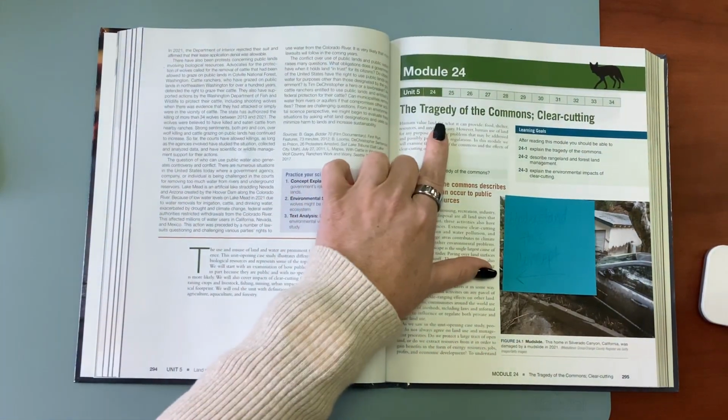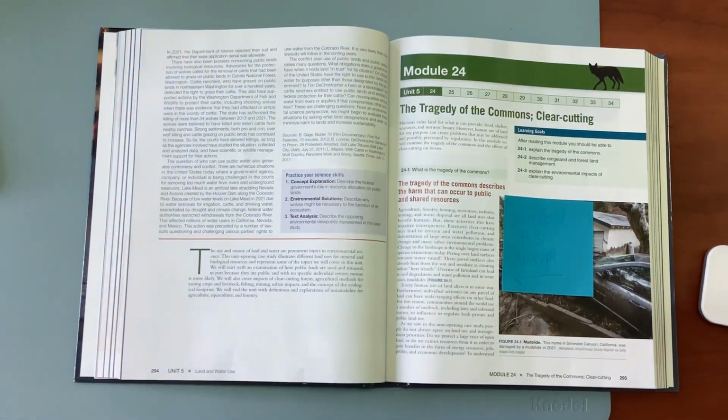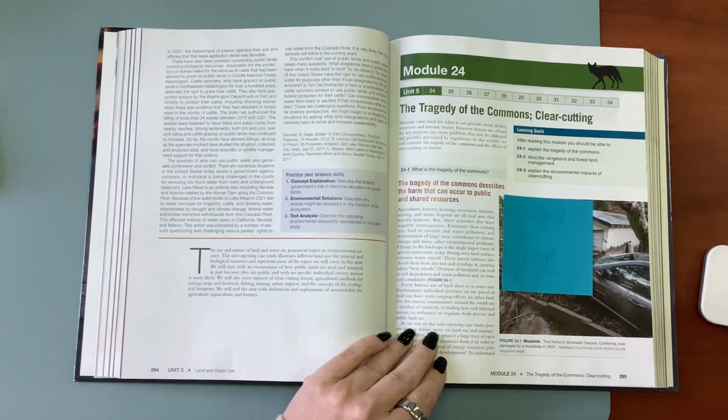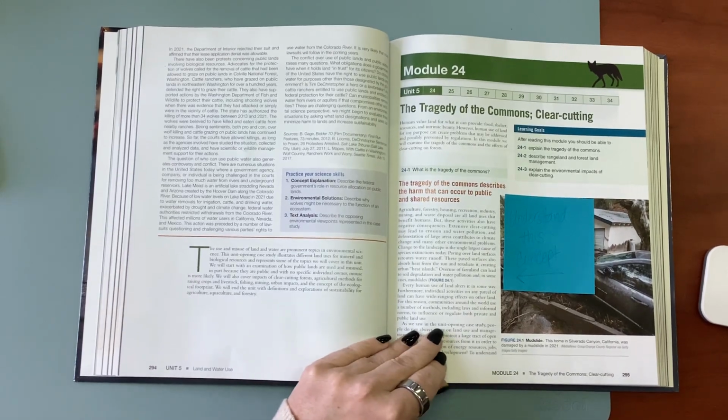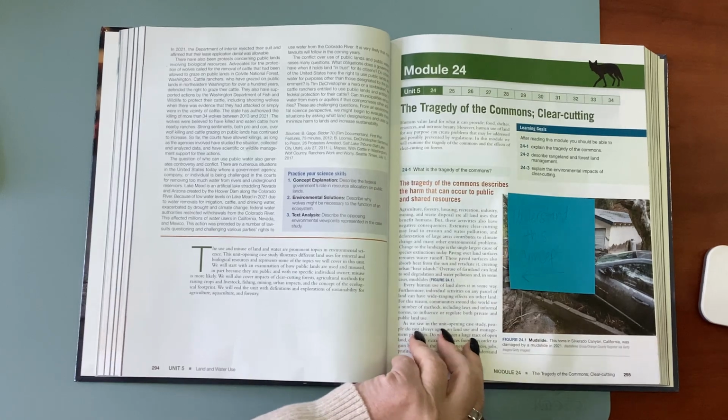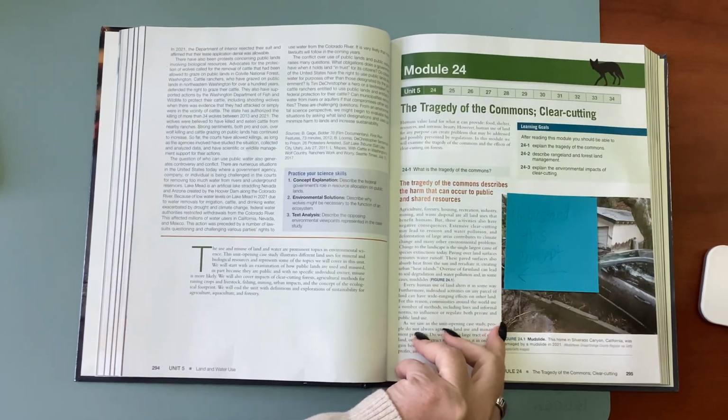All right, and so then Module 24, let's jump into that. That is going to go along with 5.1, Tragedy of the Commons. They also talk about clear cutting in this, which has a lot to do with Tragedy of the Commons. But Tragedy of the Commons involves lots of different public and shared resources.